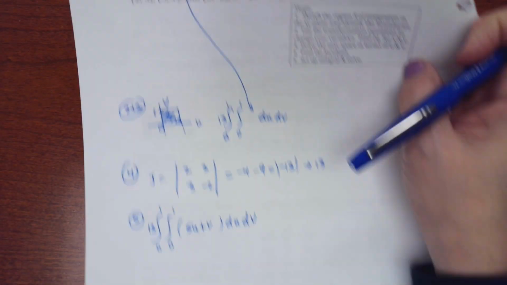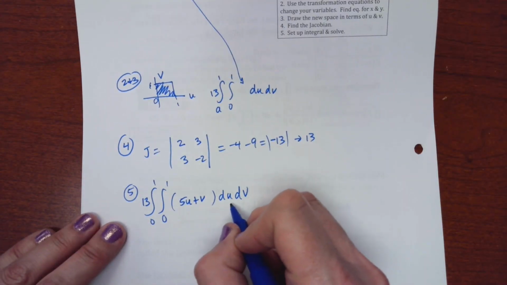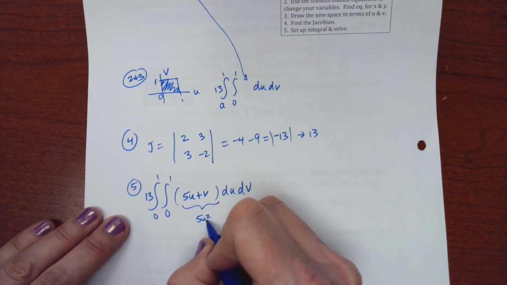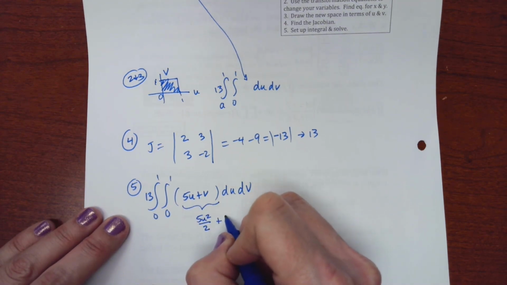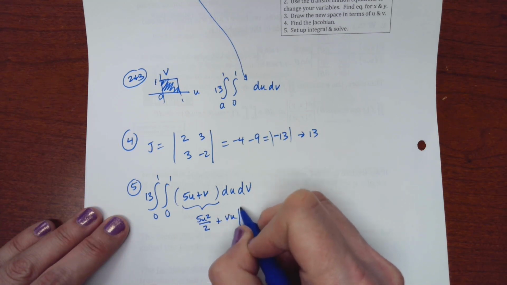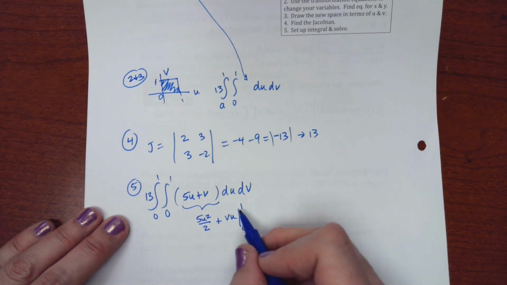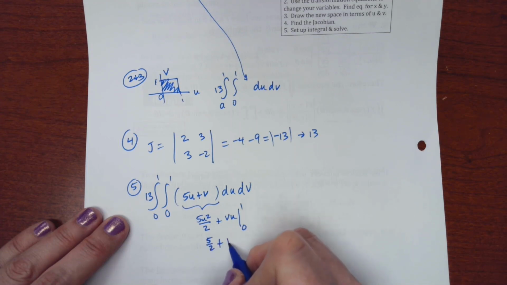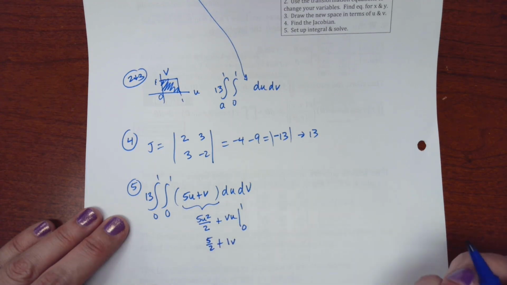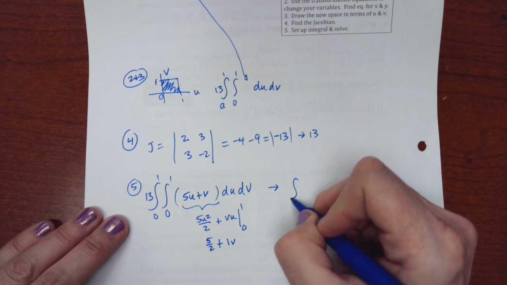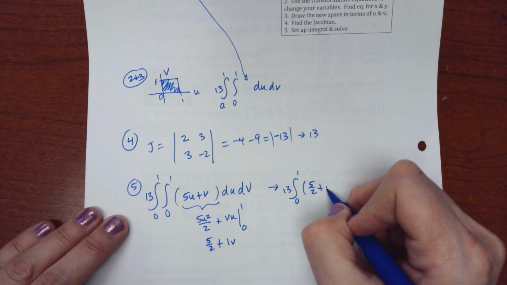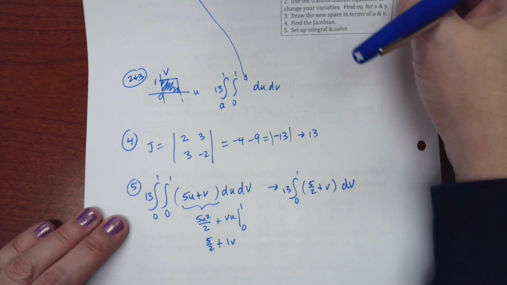All right, so let's do this guy. With respect to u, that's going to be 5u squared over 2 plus vu, plugging in 0 to 1. Luckily 0 is not going to do anything, so I'm going to put a 1 in. So I get 5 halves plus 1v, minus nothing. So now I have the integral with 13, 0 to 1 of 5 halves plus v dv.